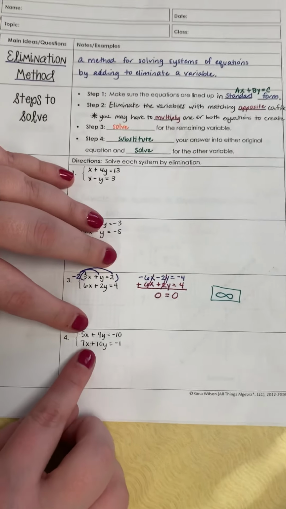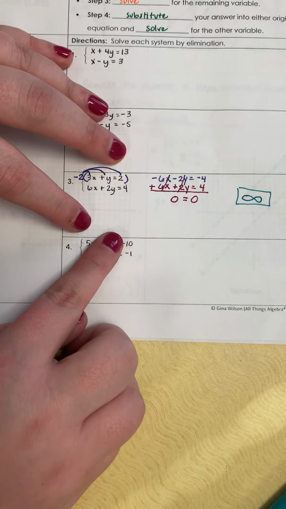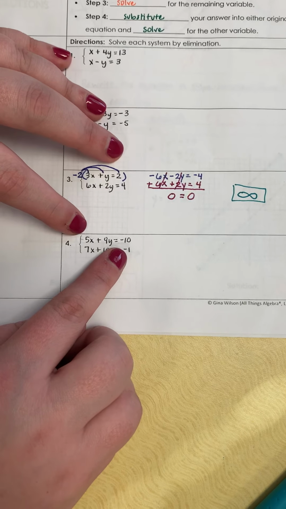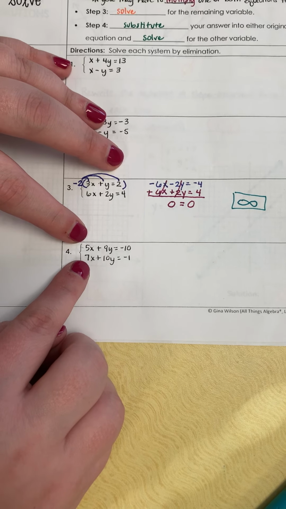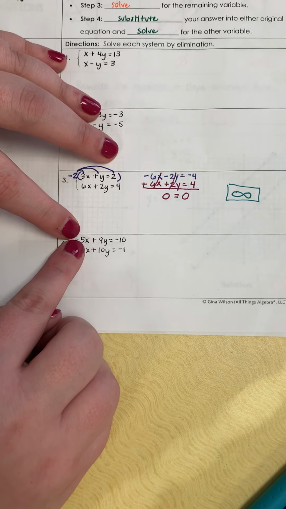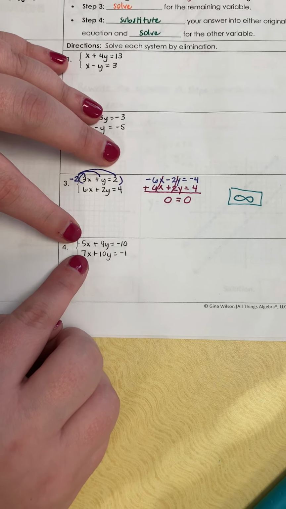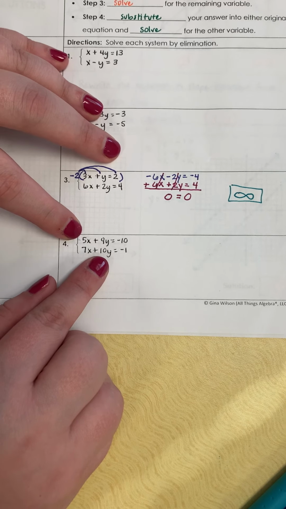Okay, let's do number 4. I'm doing the harder one. I'm being nice. I have standard form, ax + by = c. I always ask myself, can I take the smaller coefficient and make it into the larger? If yes, that means I only have to multiply one. If no, I've got to multiply both. There's no way for me to multiply 5 to become a 7. There's no way for me to multiply 9 to become a 10. That means I'm going to have to multiply both equations.